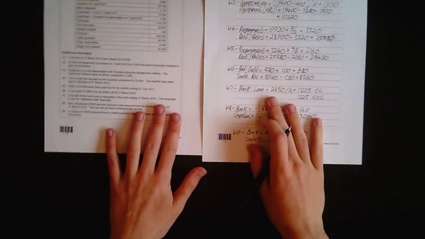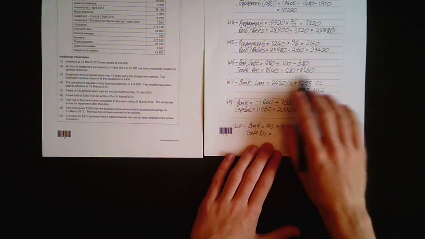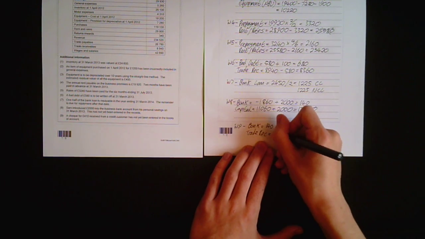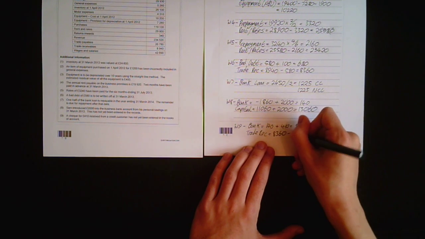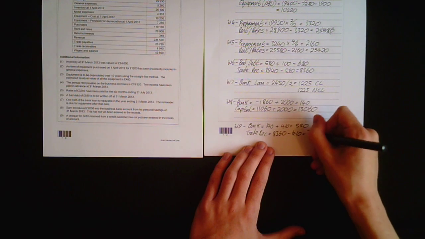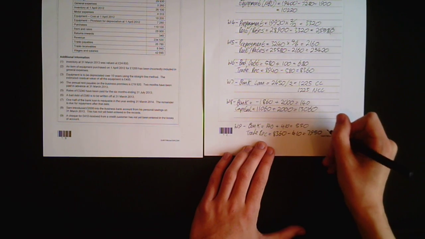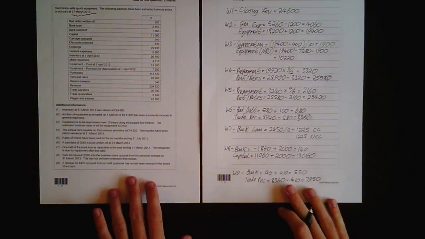Let's just move that up so you can see it. So our original, where was our trade receivables? 8,360. We take away this 410, which gives us 7,950, I believe. Yeah. So now we can just cross out that old trade receivable figure. So that's it, really. That's the workings done.